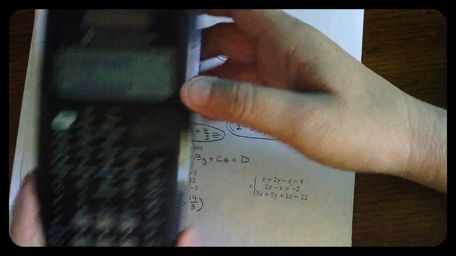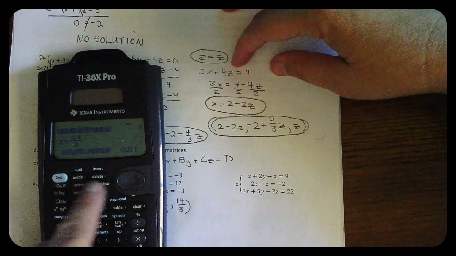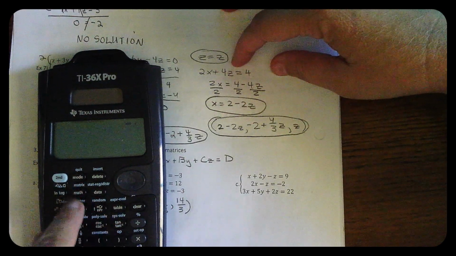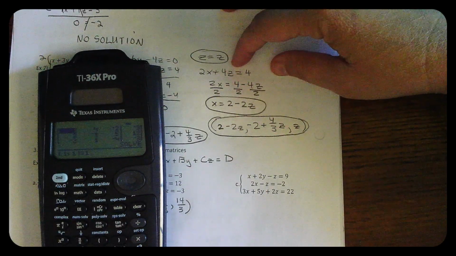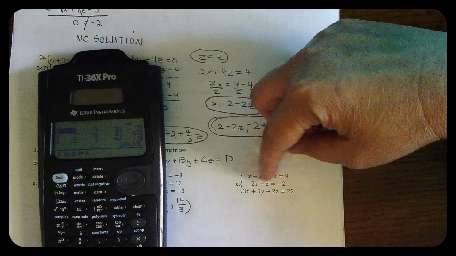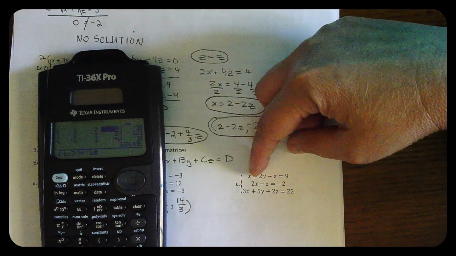Okay, so try this one. I'll pause and see how you do. Or you can just watch me. So you can hit quit, and go back. Number 2. And they're already in standard form. So 1 and 2 and negative 1 and 9.